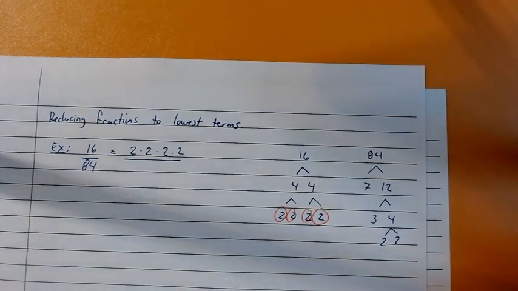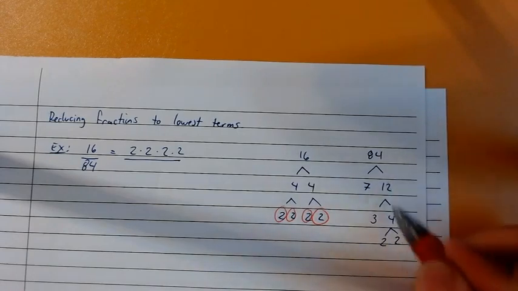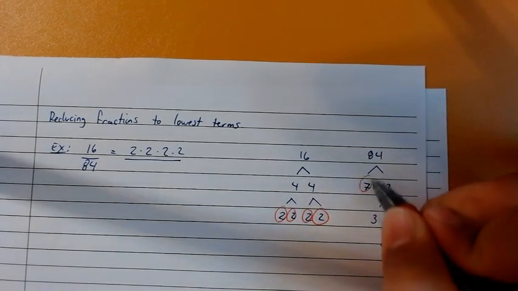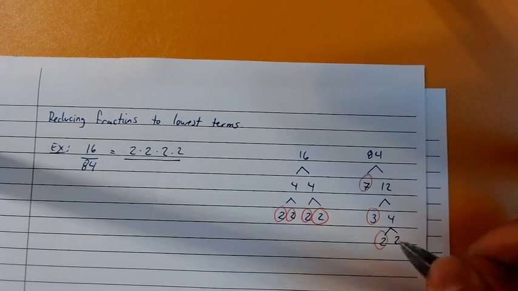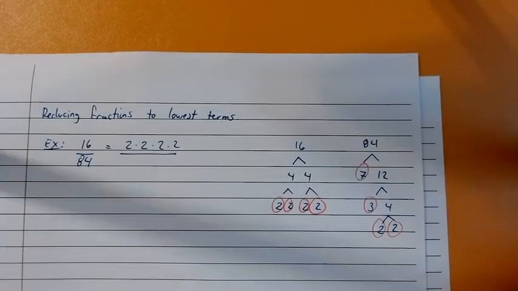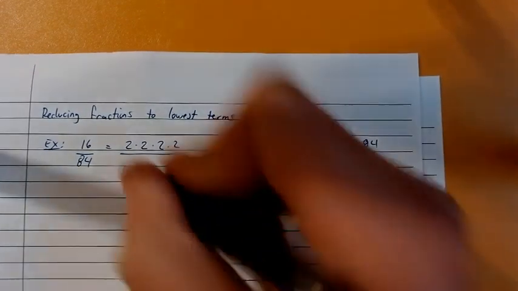Okay, so there we go. We don't include these. They were not prime. Only the numbers that are prime, like that. So that's going to be 2 times 2 times 3 times 7.